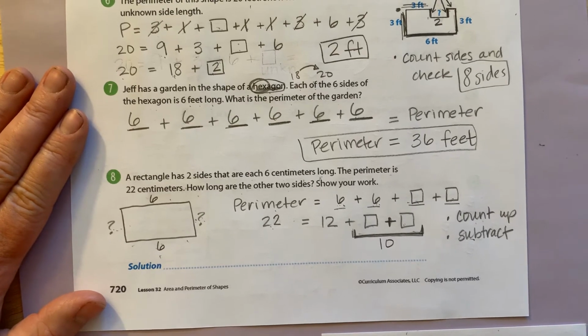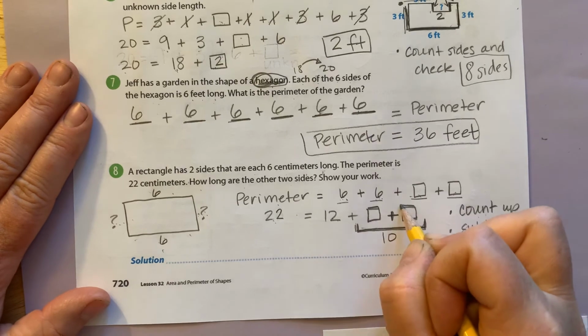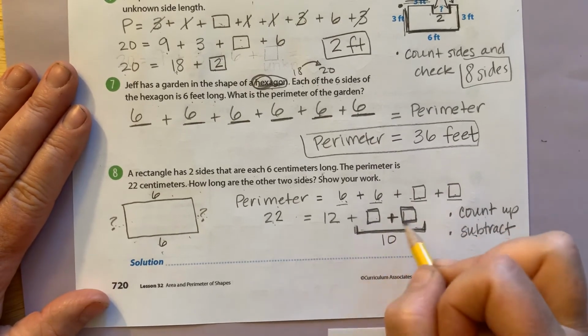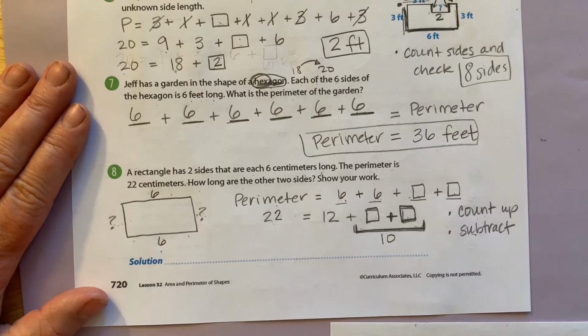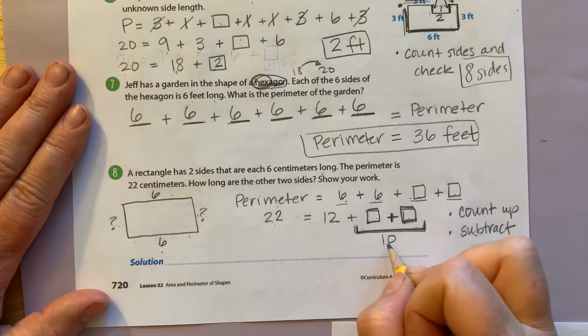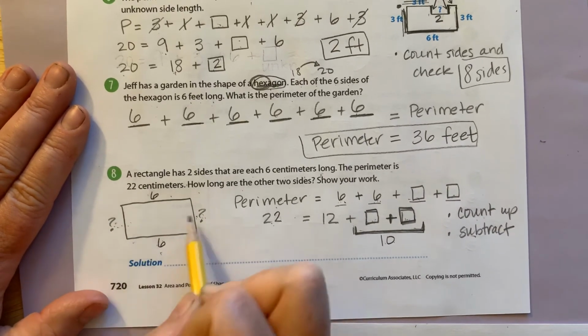Now, since this is a rectangle, do these 2 numbers have to be the same? Yes, they do. So, since this number has to be the same as this number, what number added to itself is going to be 10? So think about what makes up a 10. Can this be 2 and 8? No, because I can't have a 2 here and an 8 here. These 2 numbers have to be the same.